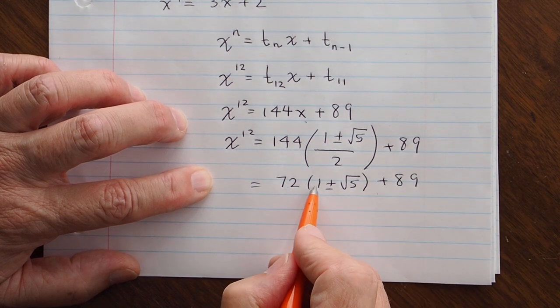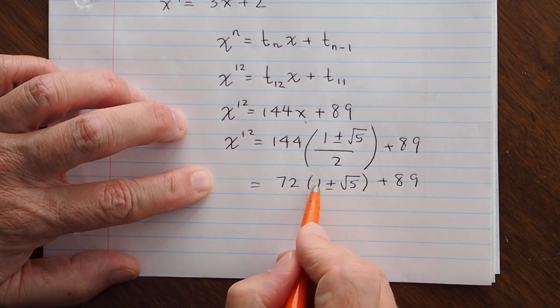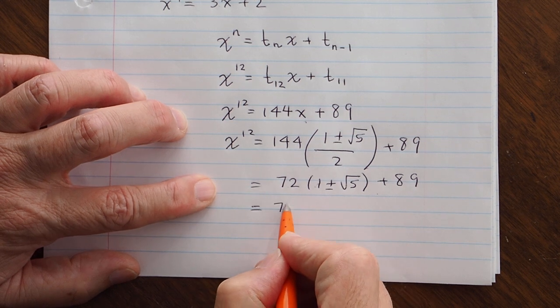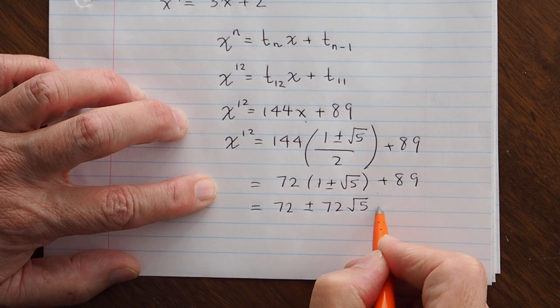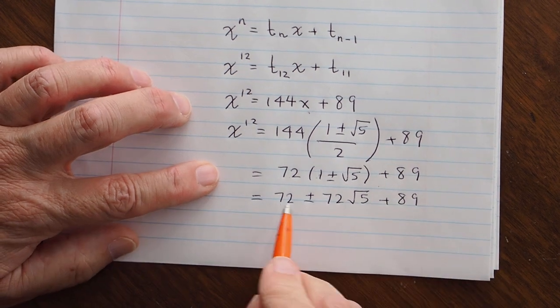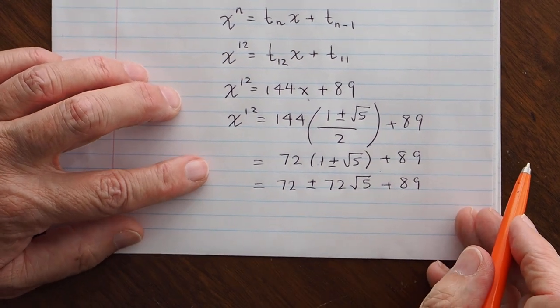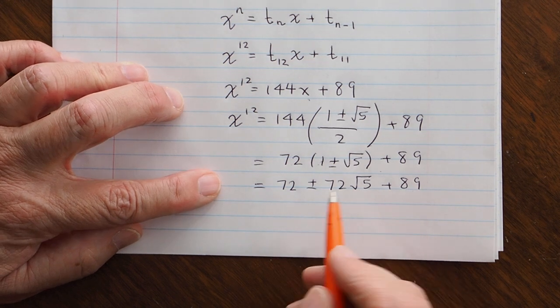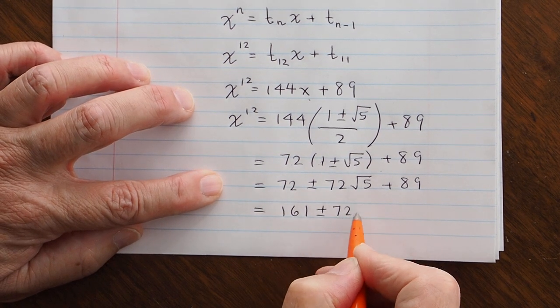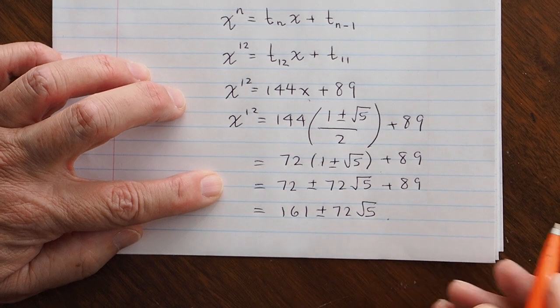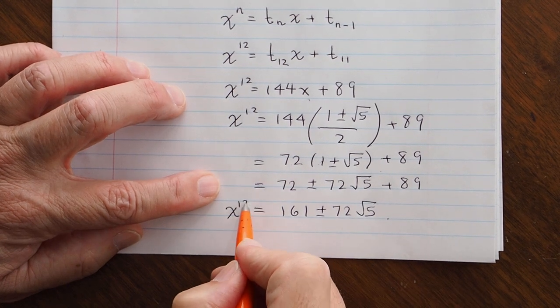And I'm going to run the 72 through against the two terms in this binomial, and that gives you 72 plus or minus 72 root 5 plus 89. And then 72 plus 89, what does that come out to? I think it's 161, plus or minus 72 root 5. And that's the value of x to the 12.